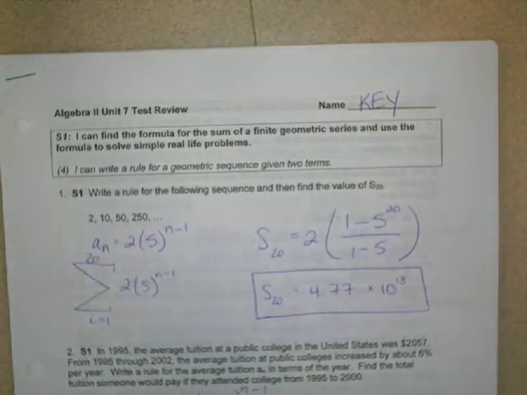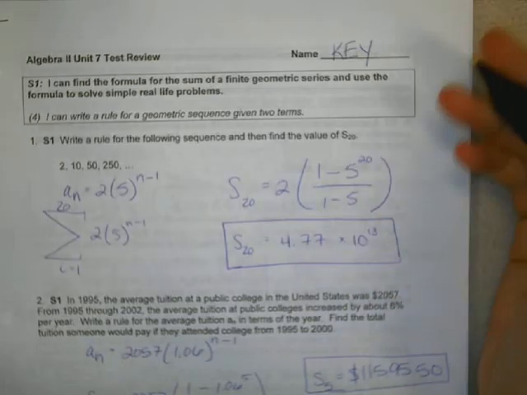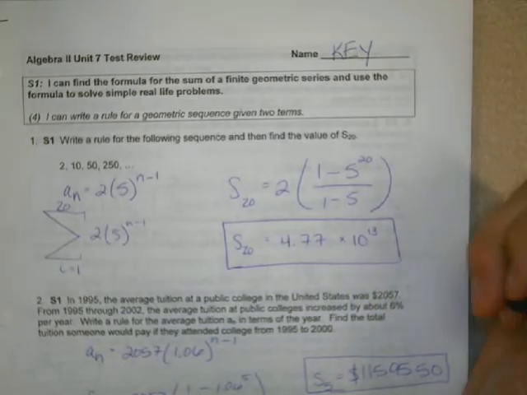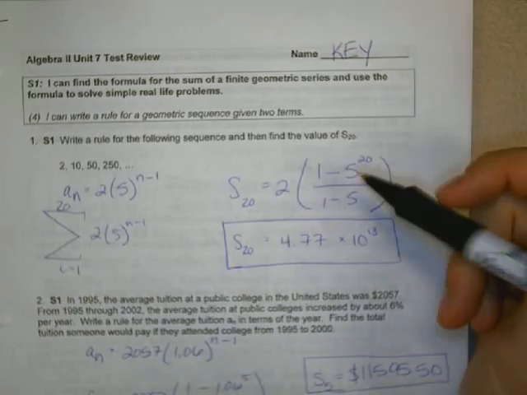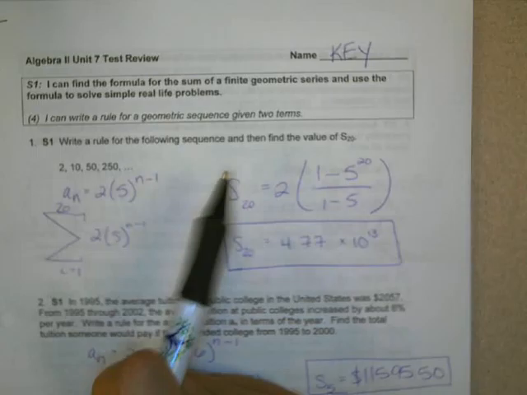So I'm going to go through the test review fairly quickly, but if you need to pause, go ahead and pause so you can adjust or write down what you need to. Alright, for number 1, you're supposed to write a rule for the following sequence.